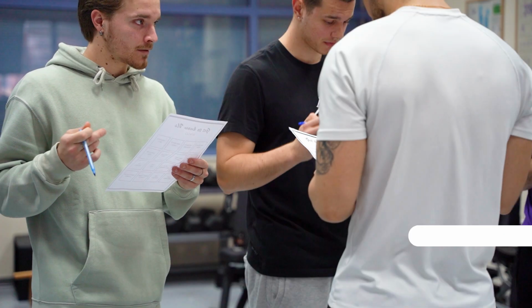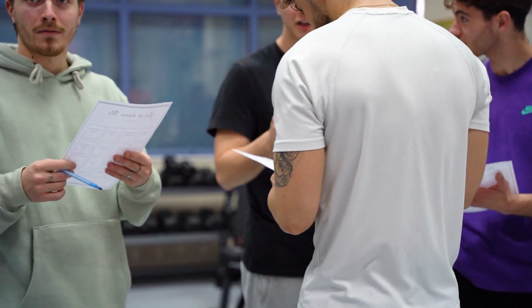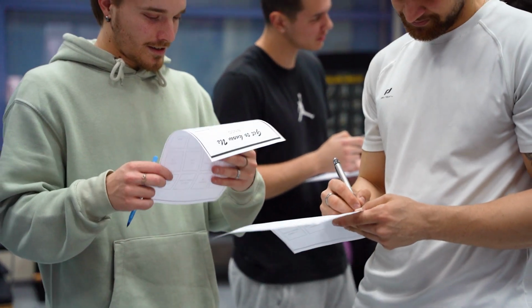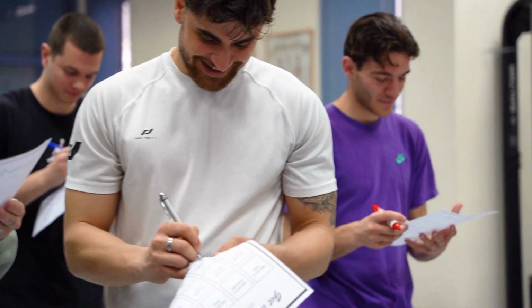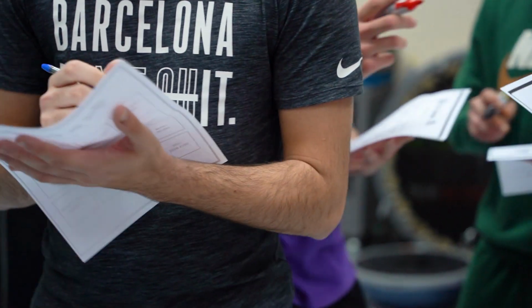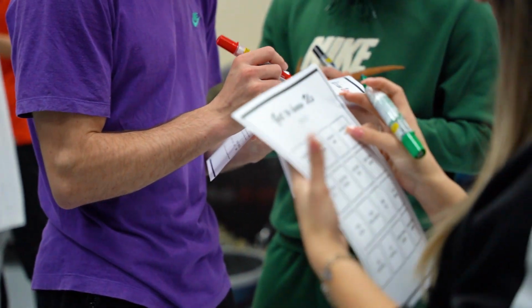Step 2. Participants mingle and find others who match the characteristics on their sheet. For example, who has traveled to another country, or who can whistle. Once they find a match, they write that person's name in the box.